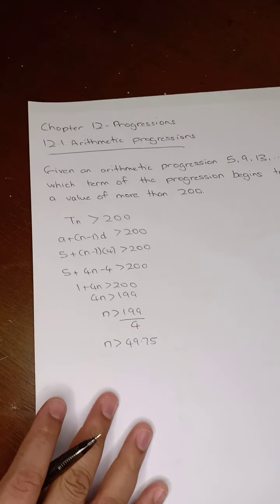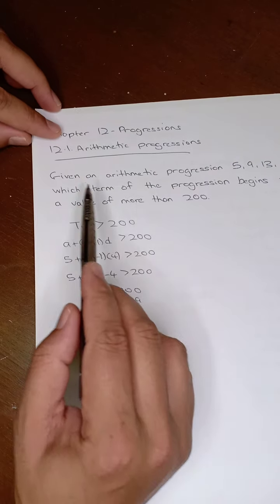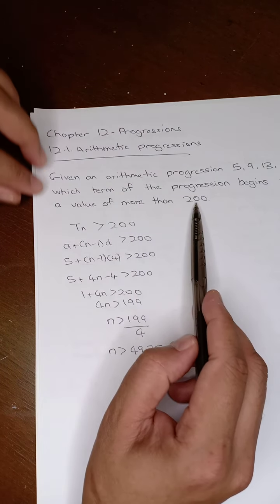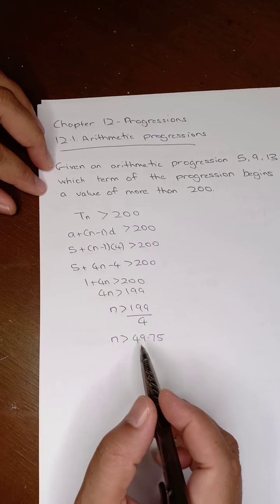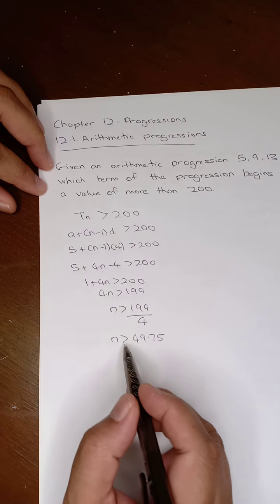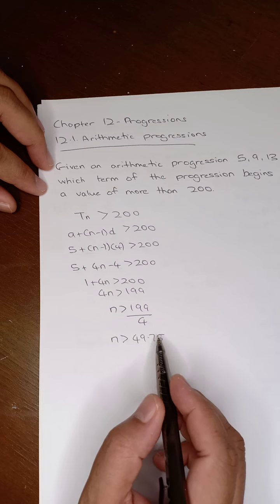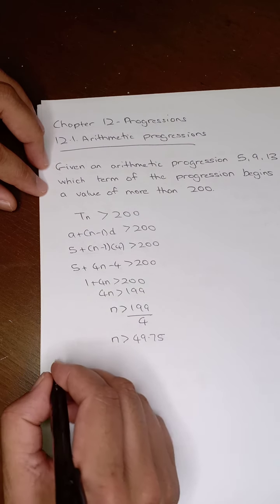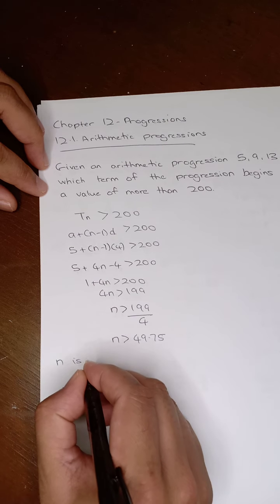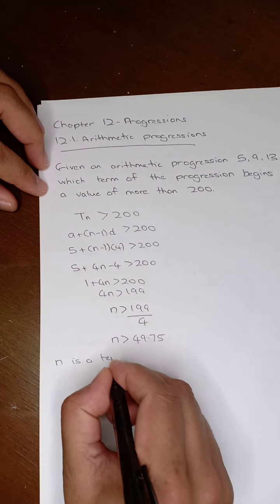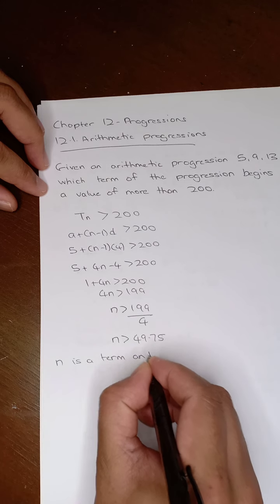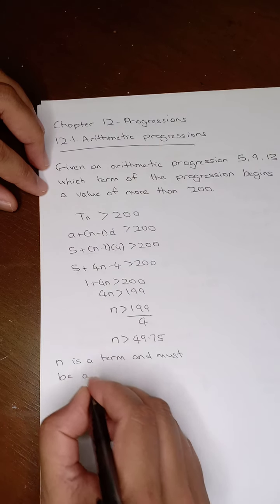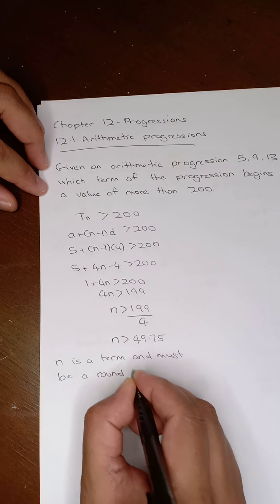The question asks me to find the term which has a value more than 200. So the first term which has a value more than 200 has n more than 49.75. As I explained earlier, n is a term number and must be a round number.